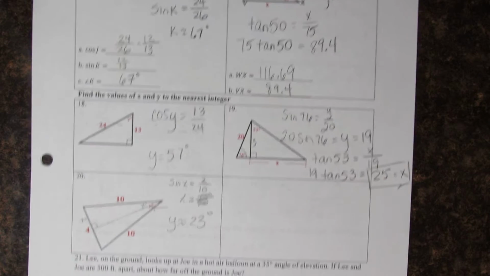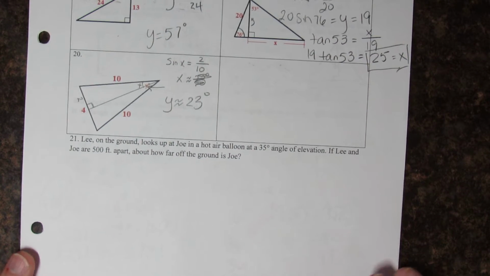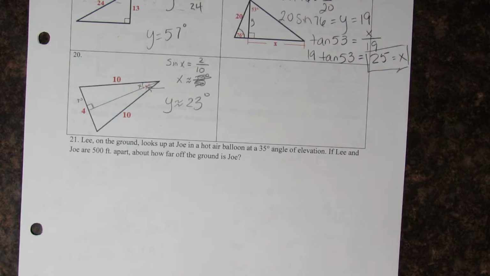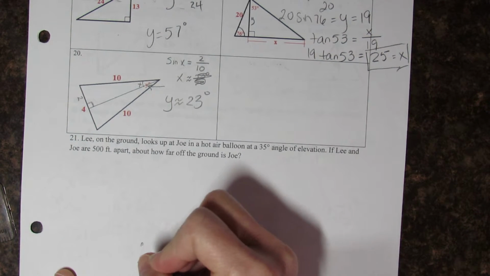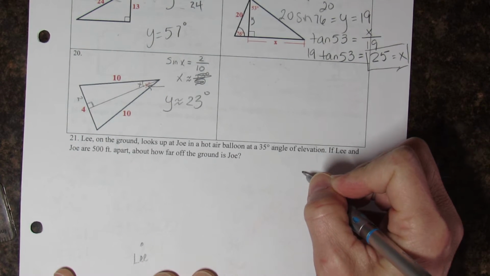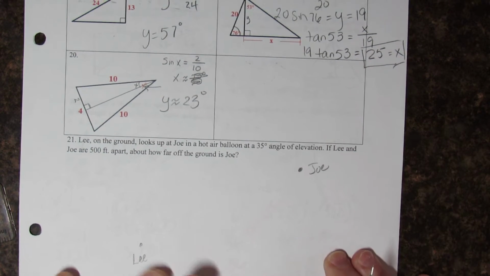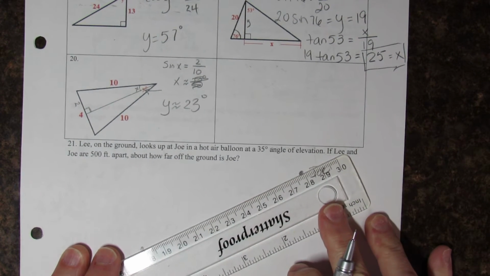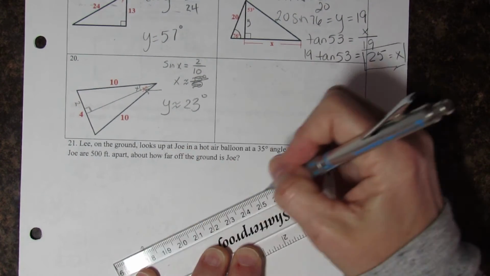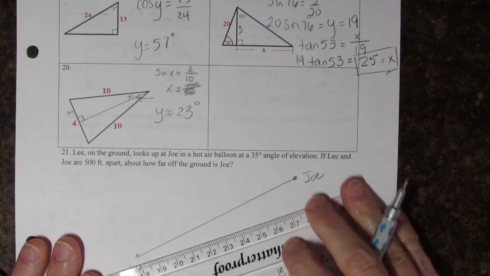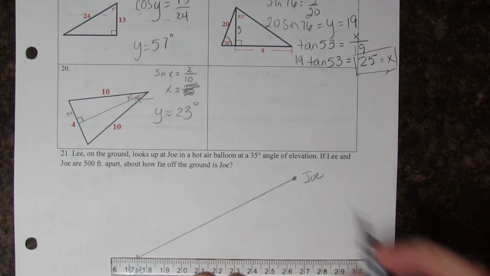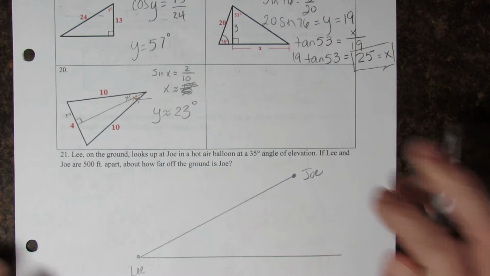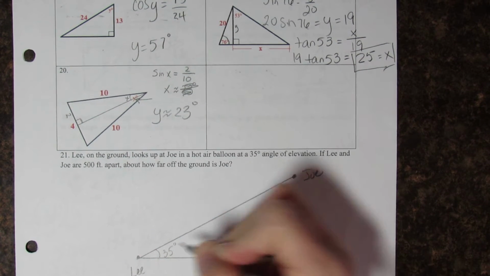All right. Now we've got an application problem at the bottom. So it says Lee on the ground looks up at Joe in a hot air balloon at a 35-degree angle of elevation. And so Lee is on the ground and Joe is up in a hot air balloon. And Lee is looking up at Joe. And the angle of elevation is 35 degrees. So remember, that is the angle up from the horizontal. So if I draw the horizontal where Lee is, that is going to be 35 degrees.